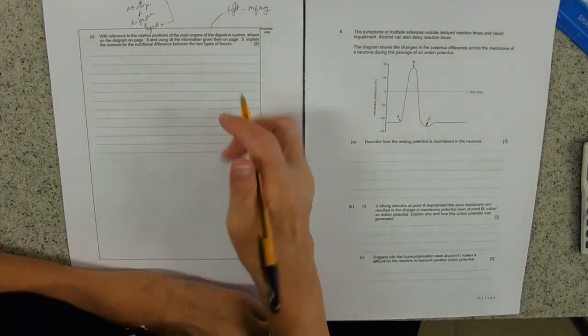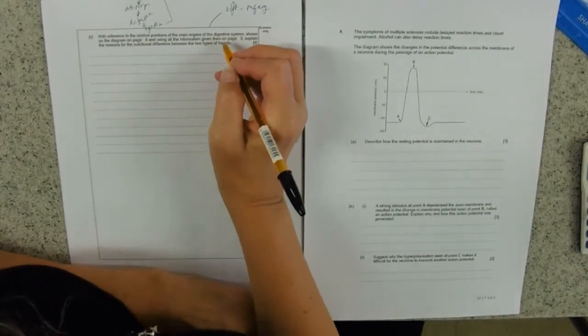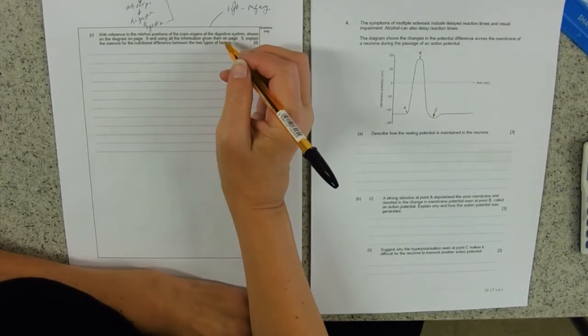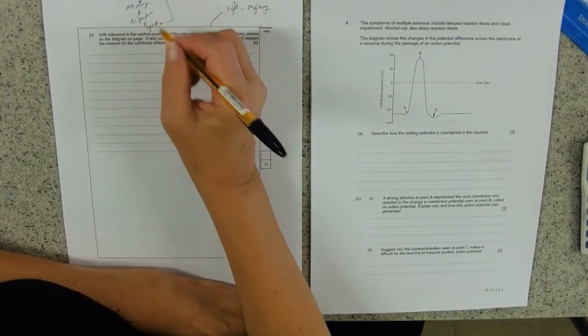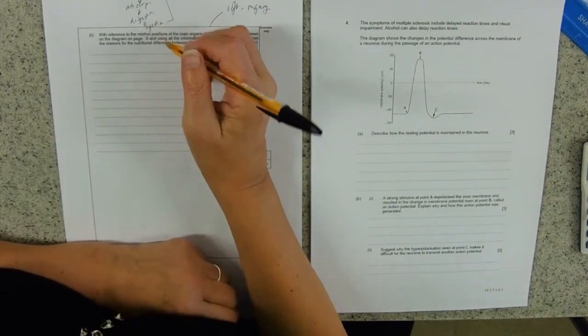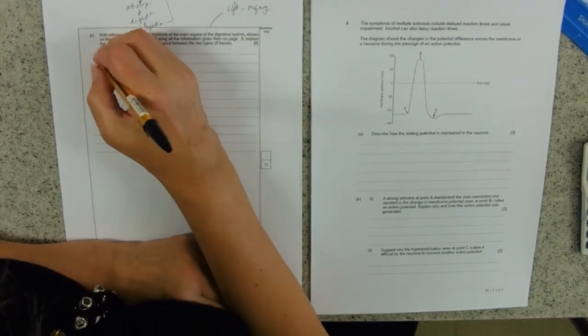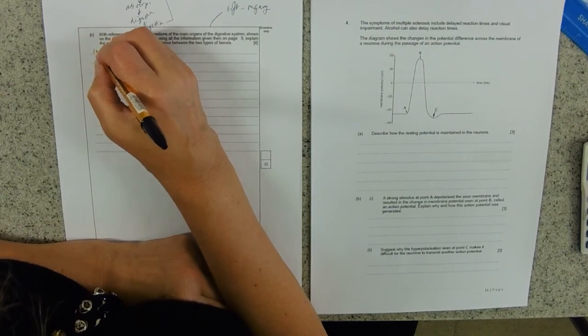So, we need to put this into words. So, I'm going to start with the main organs of the digestive system because the question has, and then do this bit. Okay. So, where to start?